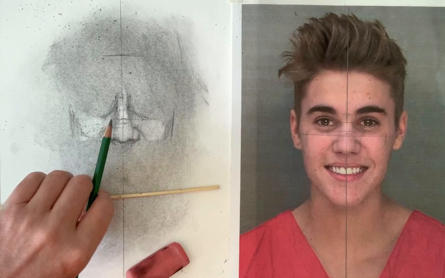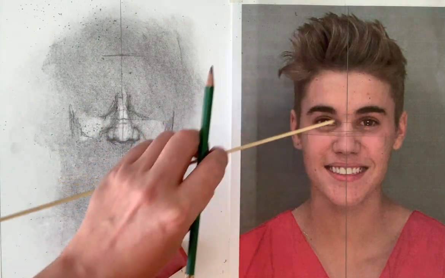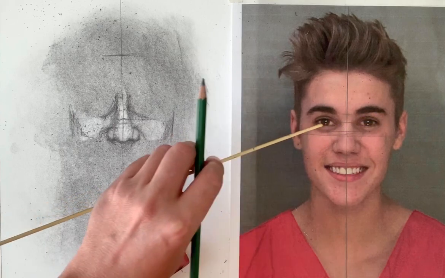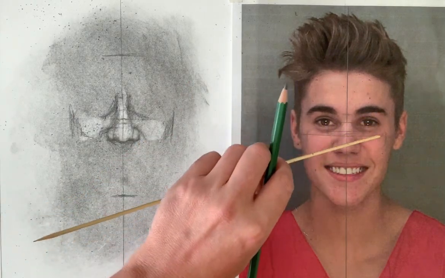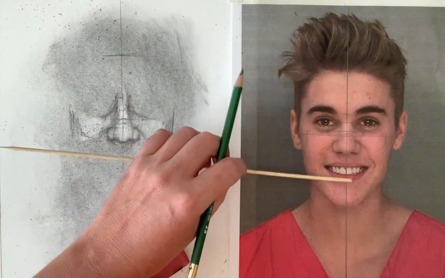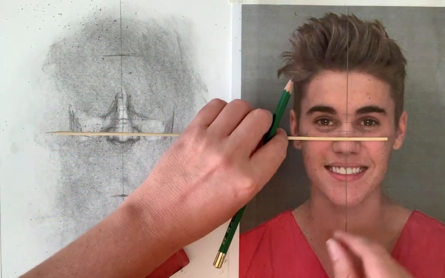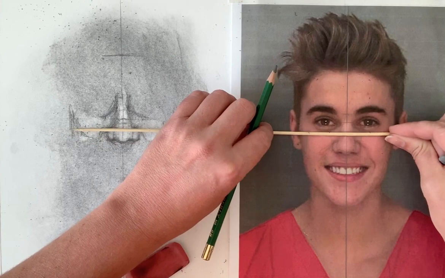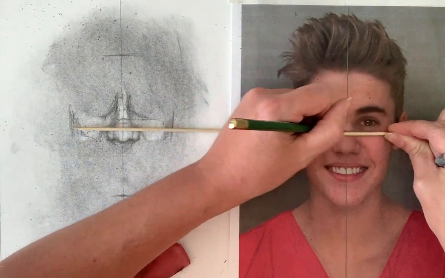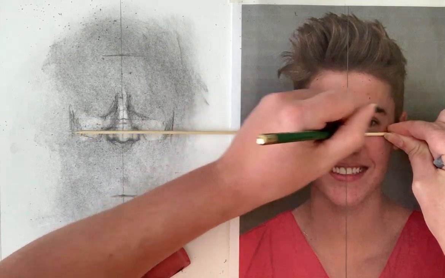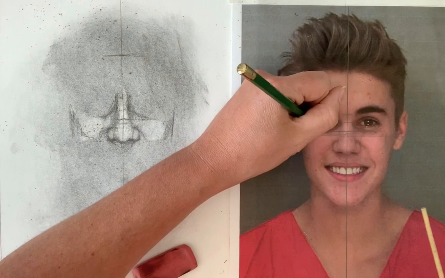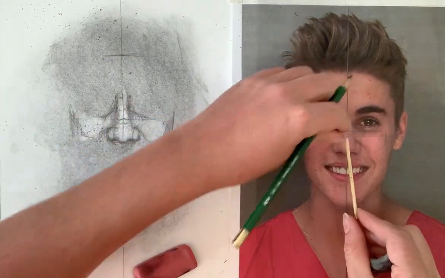But I'll just suggest here, so I'm going to look for the shadow shapes that are defining the bottom edge of the eye socket, which is the top edge of the zygomatic bone. So I'm just going to do a couple of height lines to help me say, okay, the top of the zygomatic bone relates to that bottom edge of the eye socket.